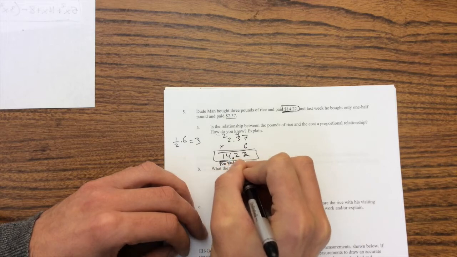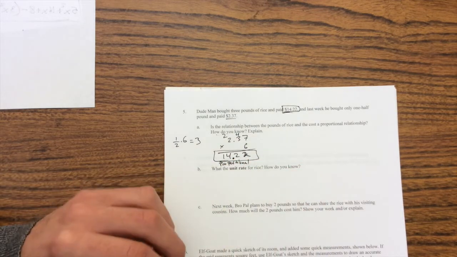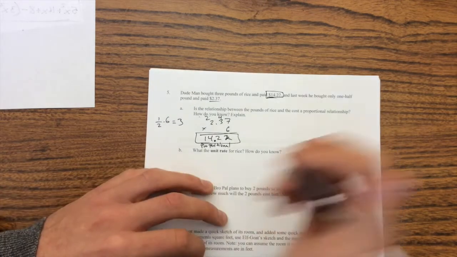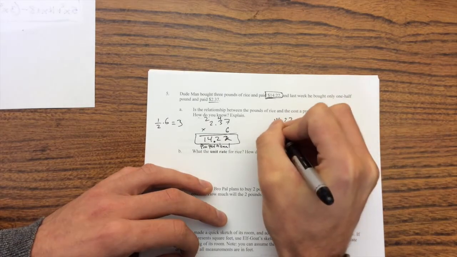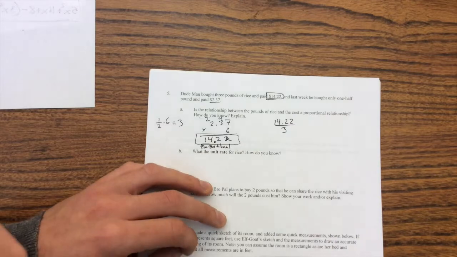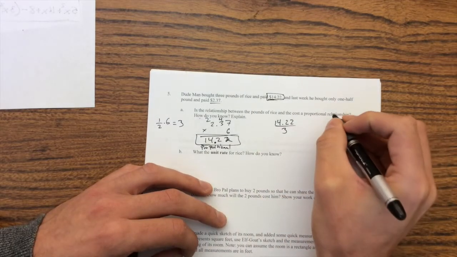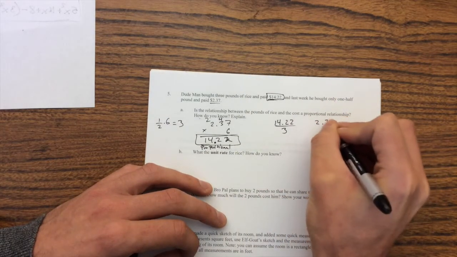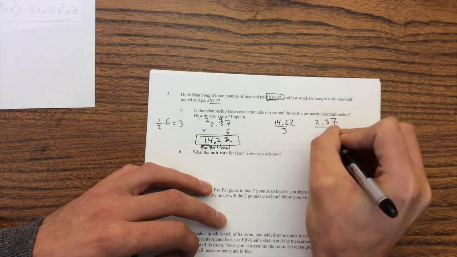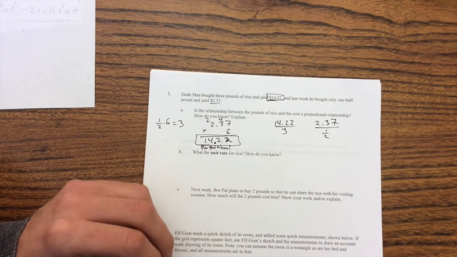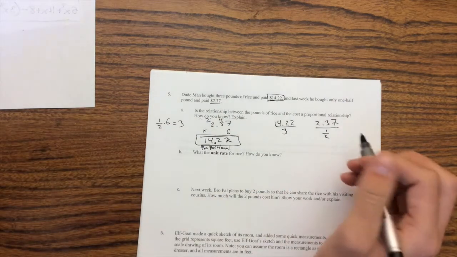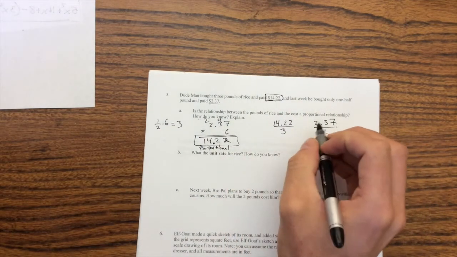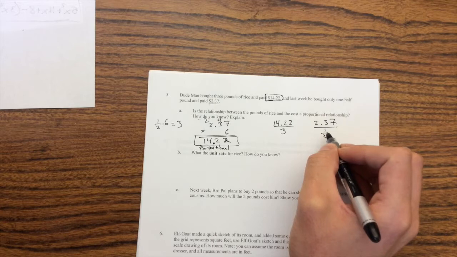But in case you wanted to check it a different way, or you might want a different method to use on your actual test, the other thing we can do is compare the ratios. So 14.22 over the 3 pounds of rice that were bought. And then 2.37 over 1/2, which I know is a little weird to put a fraction down there, but it's totally okay. And again, to check these, you would end up doing the same thing you did over here. So I would go ahead and I would say, okay, well, what do I have to multiply?